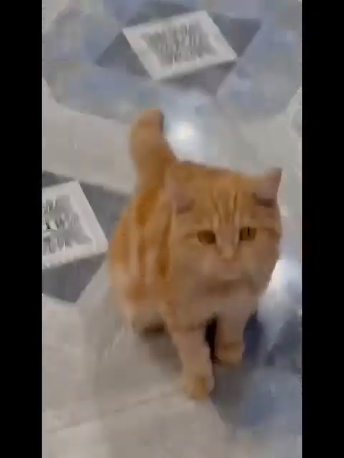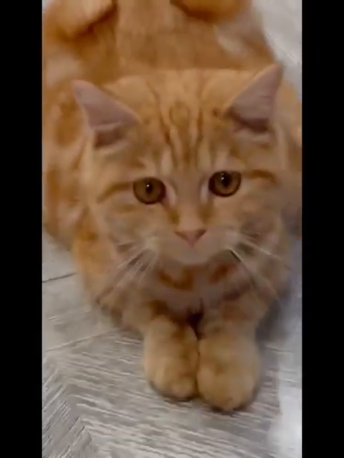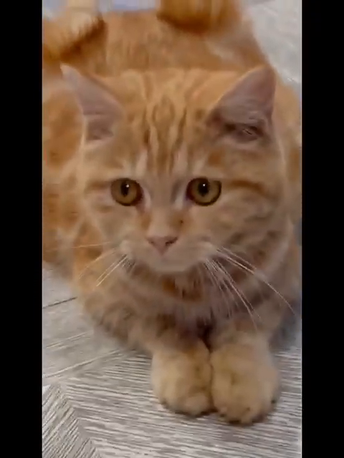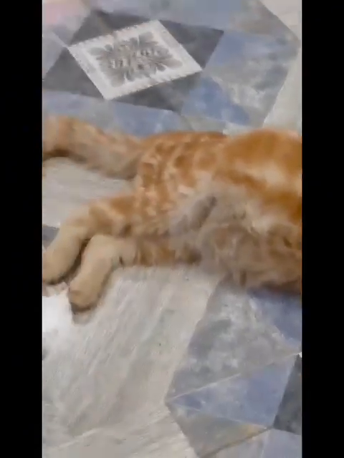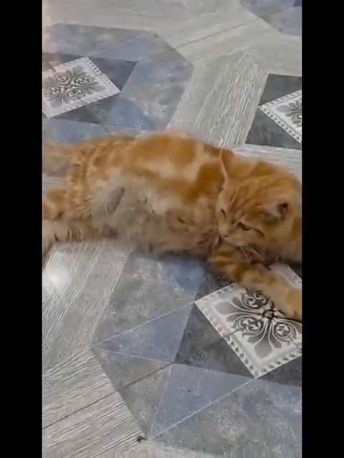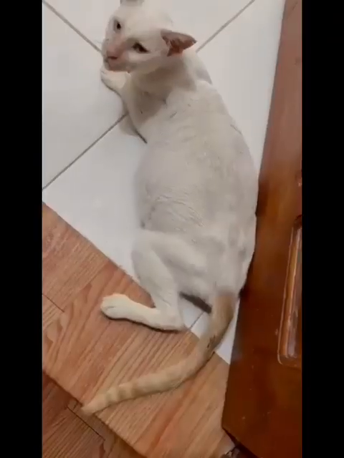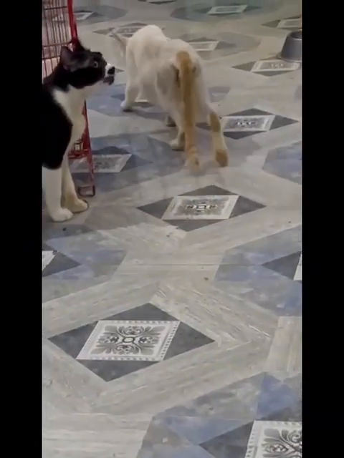Feline Infectious Peritonitis, FIP, is a viral disease that affects cats. It is caused by a coronavirus, specifically the feline coronavirus, FCoV. FCoV is commonly found in the intestinal tract of cats and usually causes mild or no symptoms at all. However, in some cases, the virus mutates and causes FIP.